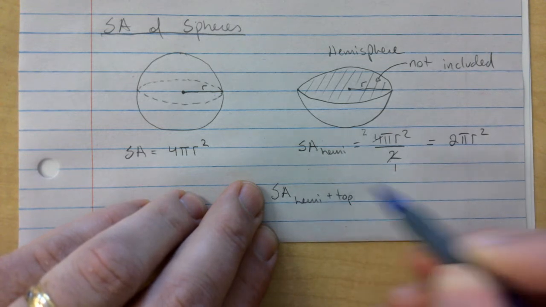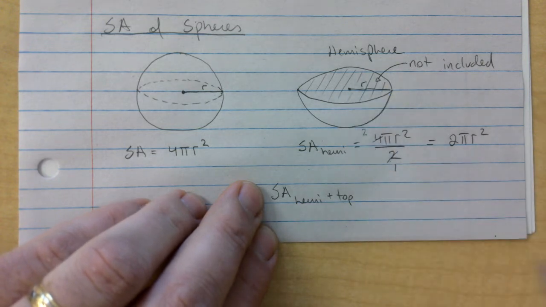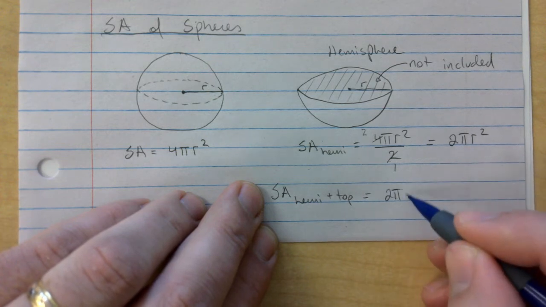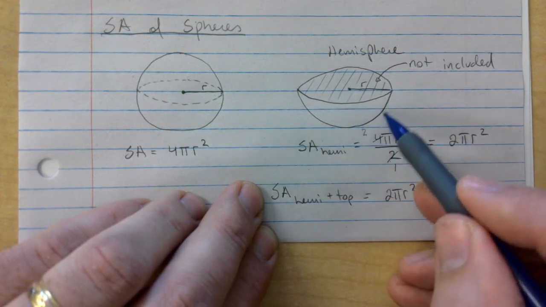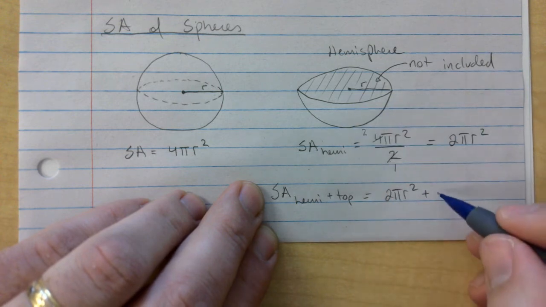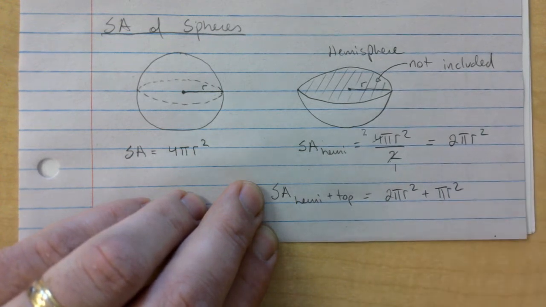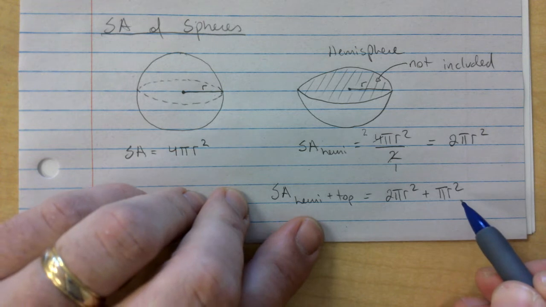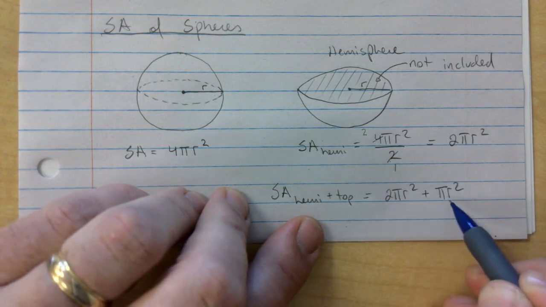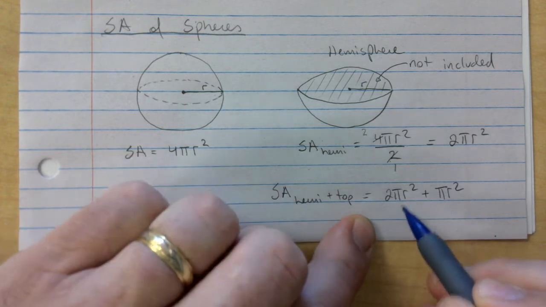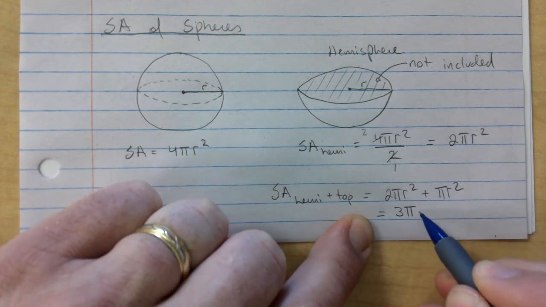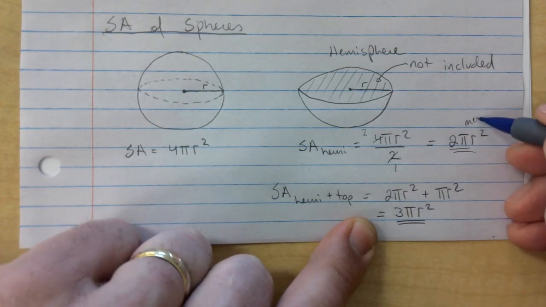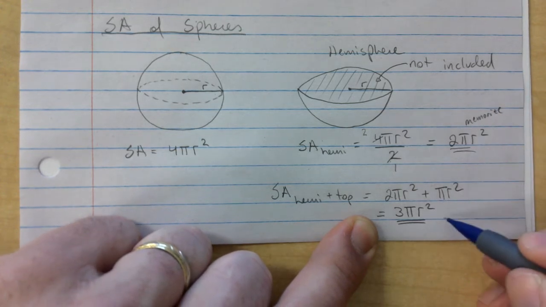Plus the top, like if for whatever reason the word problem implies that it is closed, then you would have to go 2 pi r squared, that's just the outside shell, plus you'd have to add a circle to it. And how many pi r squares do you have essentially? 2 pi r squared plus pi r squared, right? That is 3 pi r squared. It's interesting how that works out, right? You've got to memorize these ones or just know how it works.